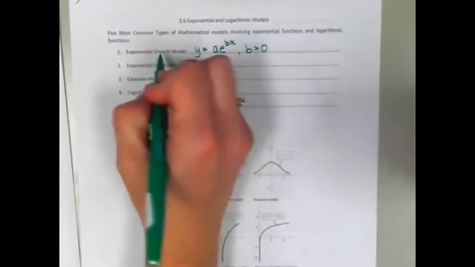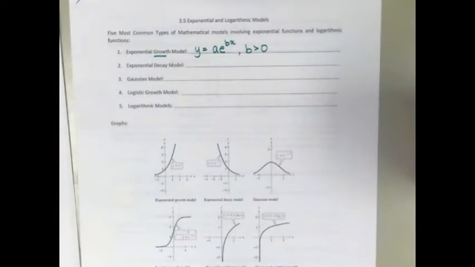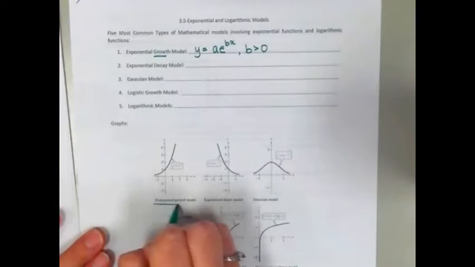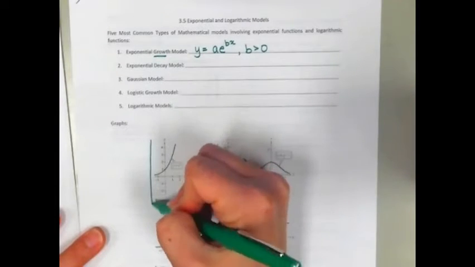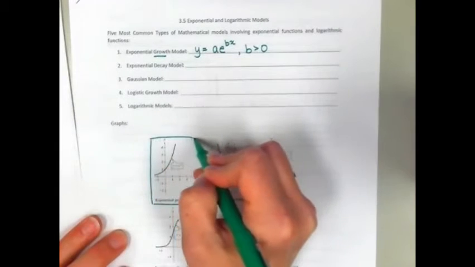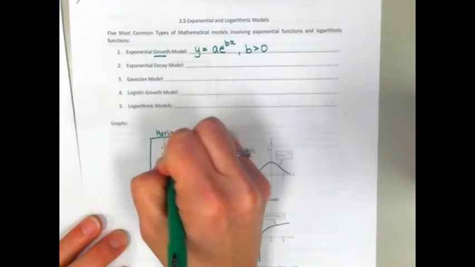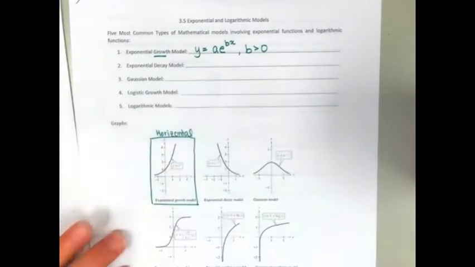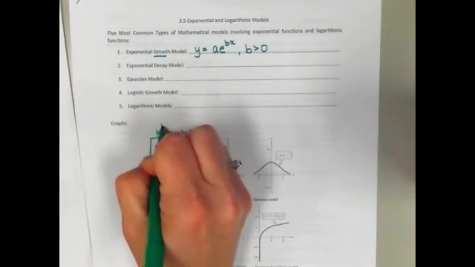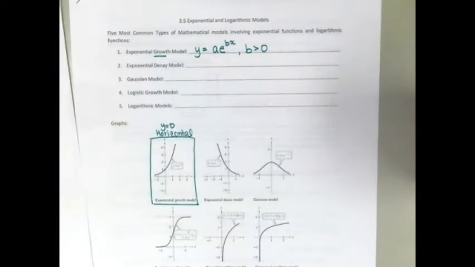So growth means it is increasing, correct? Yes, okay? So if we look down here, the first graph here is our exponential growth. Again, we will have a horizontal asymptote at what? Y equals 0. Yep. Okay, we cannot cross the x-axis, correct?